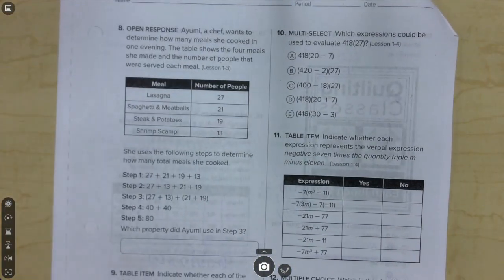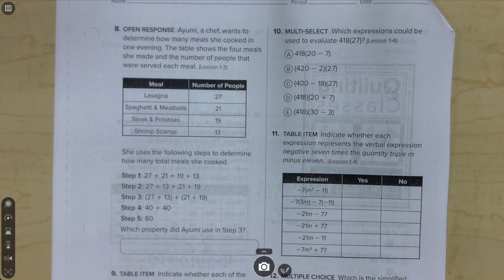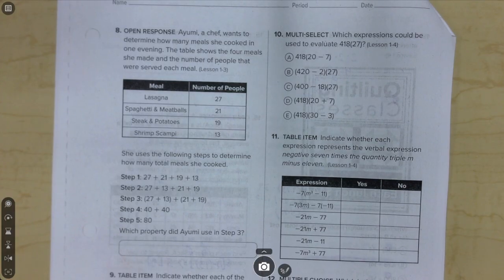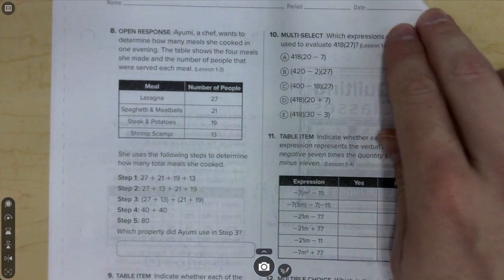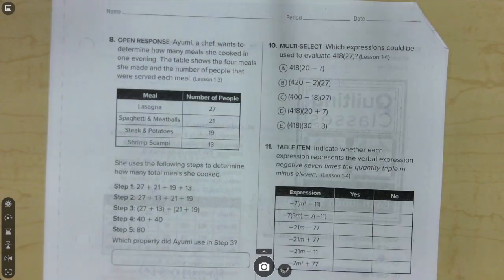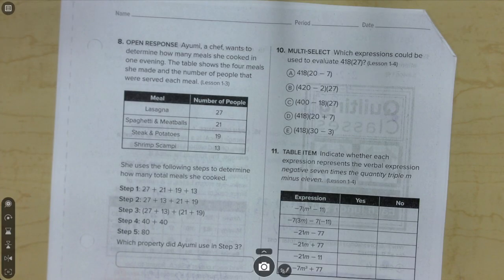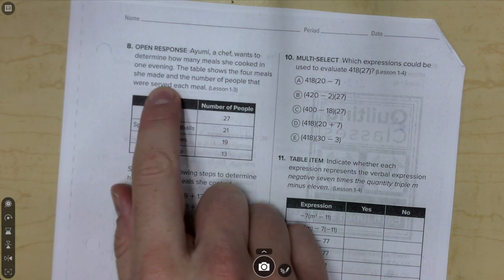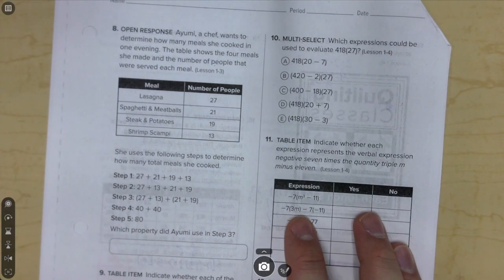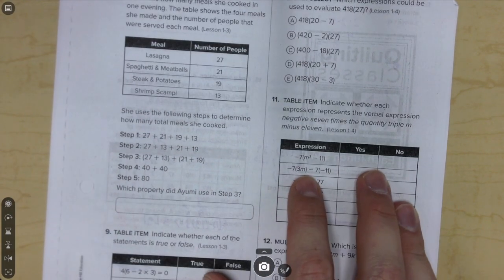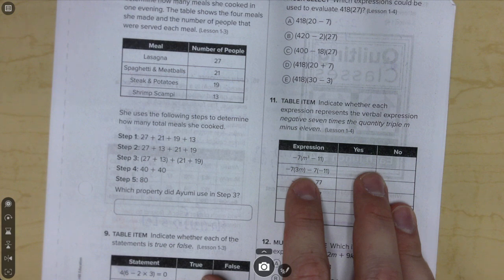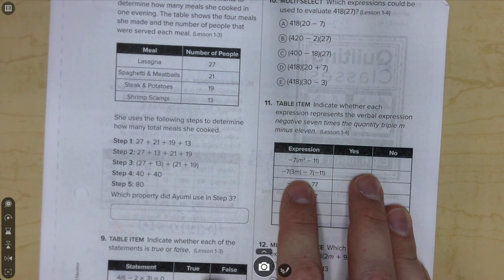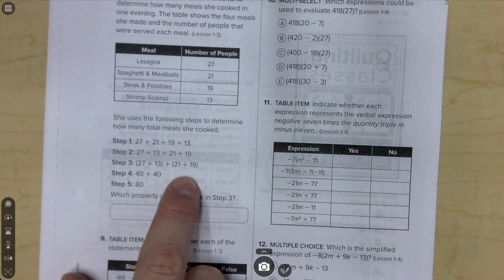Open response. Yumi, a chef, wants to determine how many meals she cooked in one evening. The table shows the 4 meals she made and the number of people that were served at each one. She uses the following steps to determine how many meals she cooked. Add them together. Okay. Which property did she use in step 3?